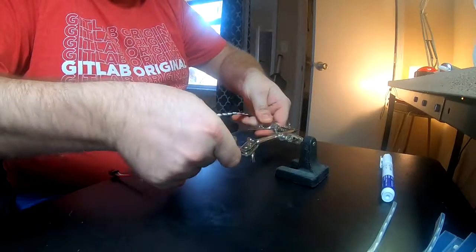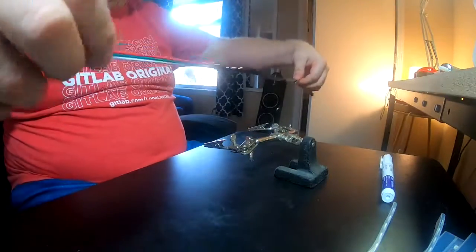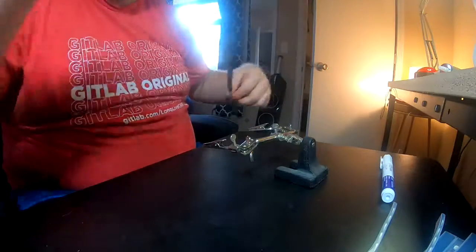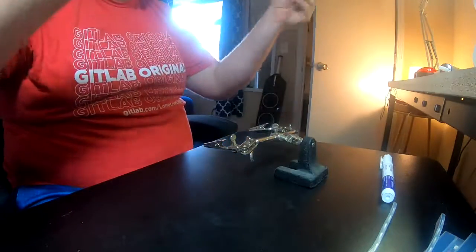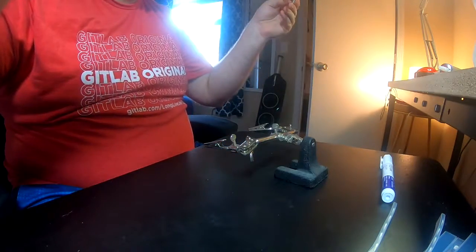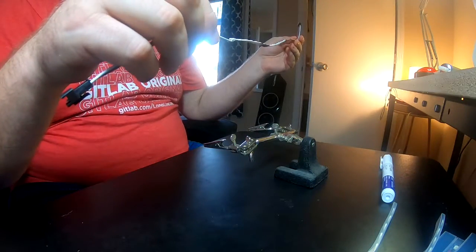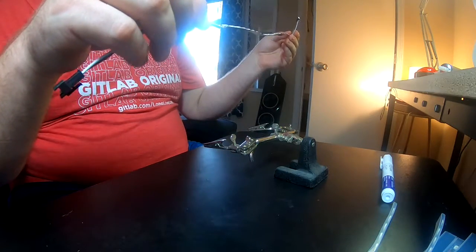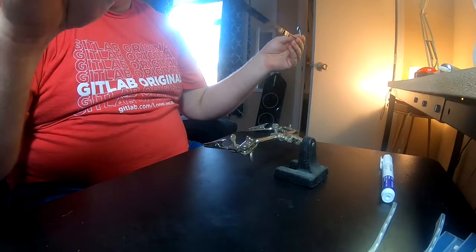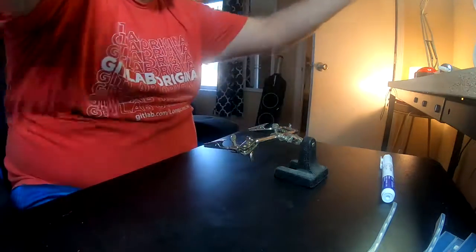All right, so that wasn't bad. It's our first finished strip. So I'm just going to do all these and then test them. I may actually do some heat shrink next time if I do this sort of project again.